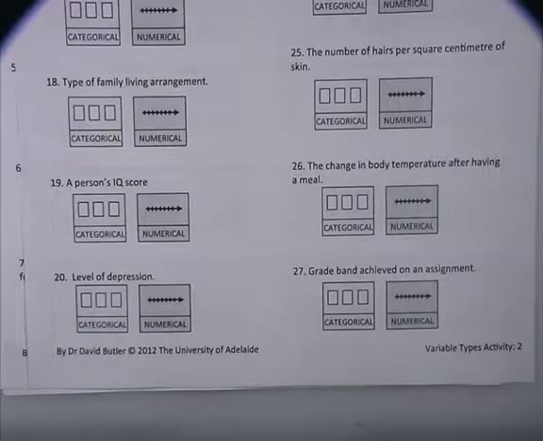Yes? If you did a survey and asked whether your IQ is low, medium, or high, then it would be categorical. Okay, if you ask someone if your IQ is low, medium, high, then it would be categorical. Yep? Yep. So someone's asked another question.